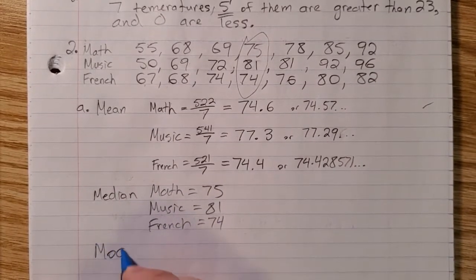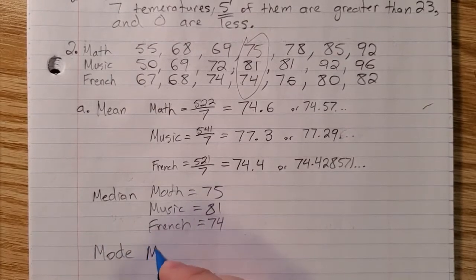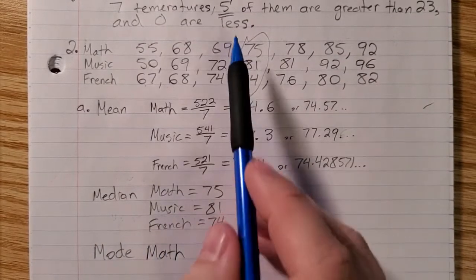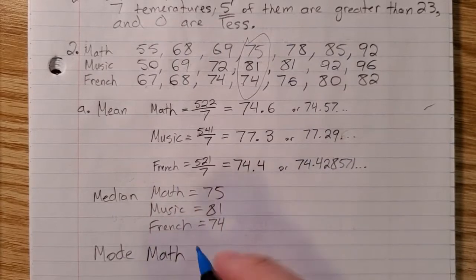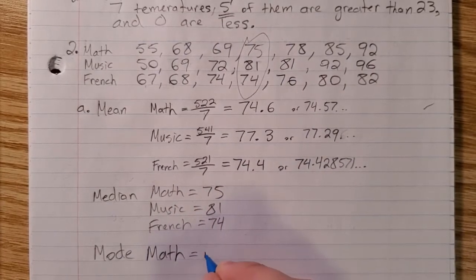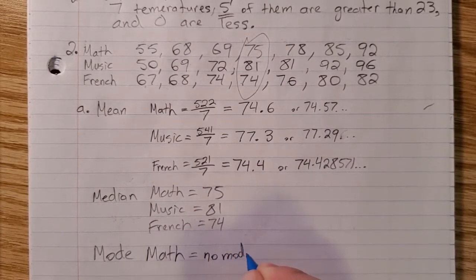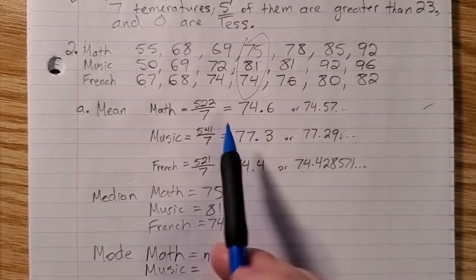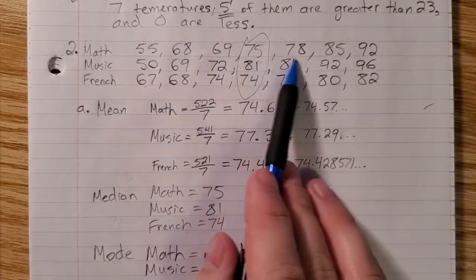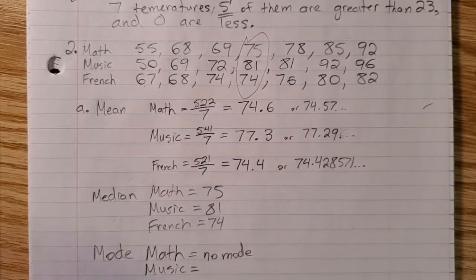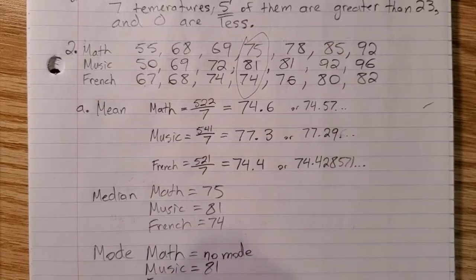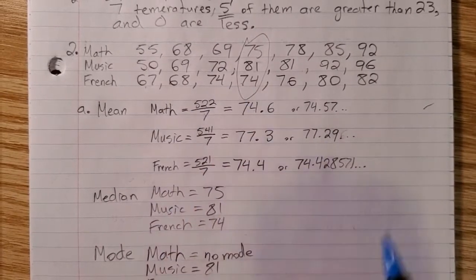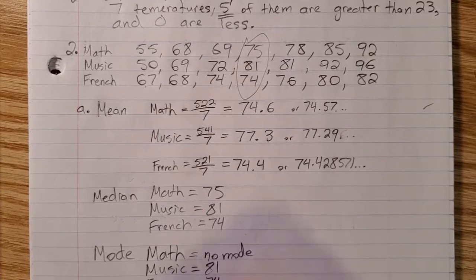Mode, let's look at the modes. For math, is there any that you got more than 1 mark? No, Caitlin did not get more than 1 mark, so it's no mode. For music, so yeah, 81 and 81, there's 2 of those, so it's 81. And for French, there's 74 and 74, so it'd be 74 for the mode.